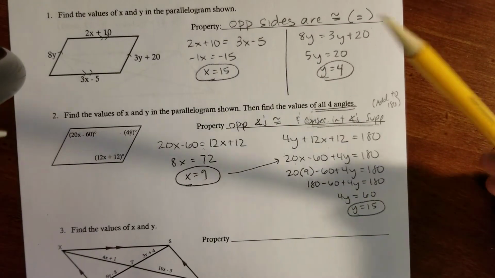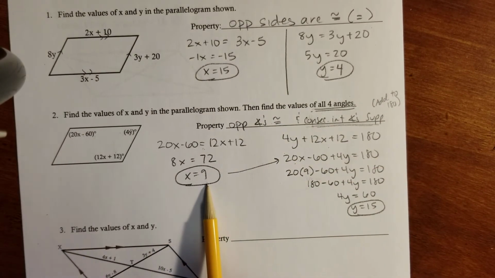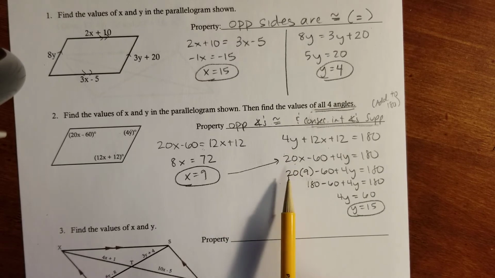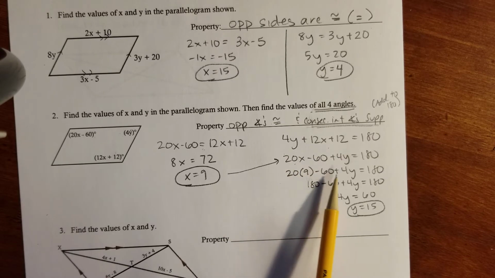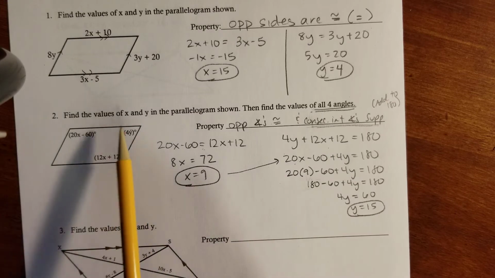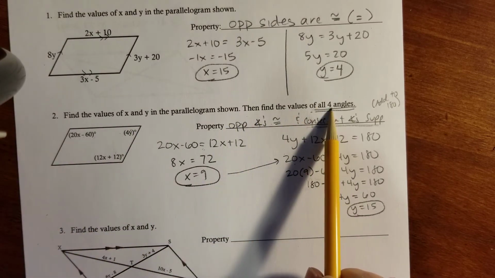If you did your math correctly here, you should have ended up with x equals 9. And then I showed a little bit of the work. I actually plugged x into my second equation. So 20 times 9 minus 60 plus 4y equals 180. And then I went ahead and solved that and got y equals 15. Now, if all it asked us to do was to find x and y, we'd stop here, but it asked us to find the value of all 4 angles.